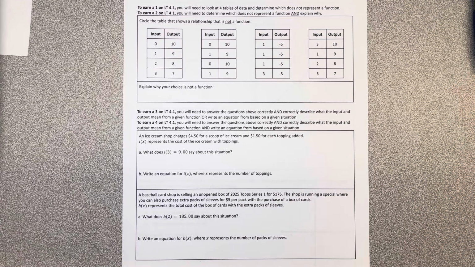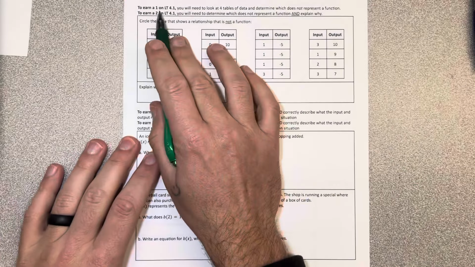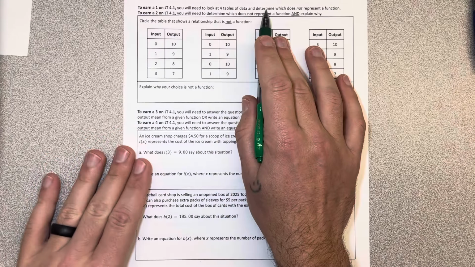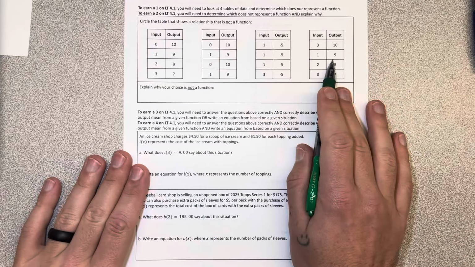I'm going to go through every step of every problem. Feel free to pause, rewind, fast forward, take what you need from this video. To earn a 1 on Learning Target 4.1, you'll need to look at 4 tables of data. Determine which one does not represent a function. Here's 4 tables of data.